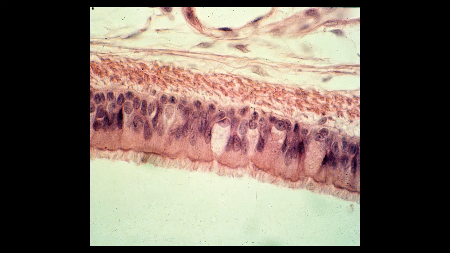Here's a view of the trachea, again a pseudostratified columnar epithelium, and a ciliated one. Here is a goblet cell, maybe another goblet cell here. Notice the nuclei are at staggered layers, and you can clearly see the cilia on this epithelium. A ciliated pseudostratified columnar epithelium is often given the name respiratory epithelium because that's essentially the only place in the body where you find it, in areas of the respiratory tract.